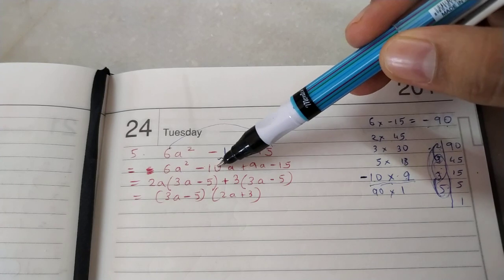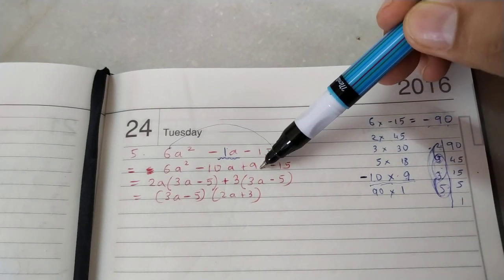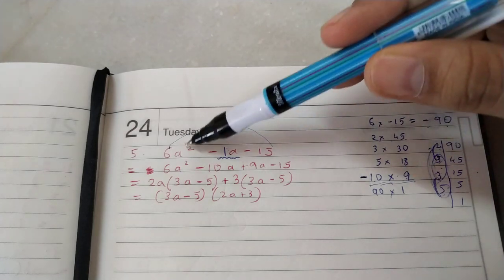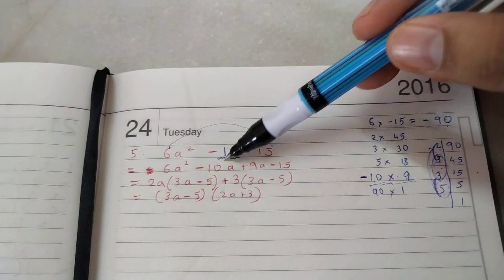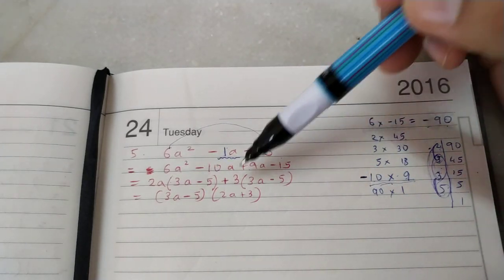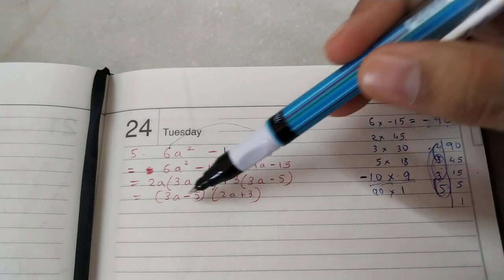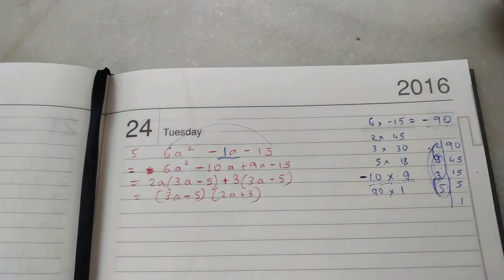So minus 10 plus 9 is giving me minus 1, and minus 10 into 9 is giving me minus 90. So this satisfies the condition. So this splitting is correct. Now I got 4 terms. Now take out 2a common here and take out 3 common here. The brackets are same, brackets are common, and the remaining things in another bracket. That's your answer. That's how you factorize a quadratic equation.